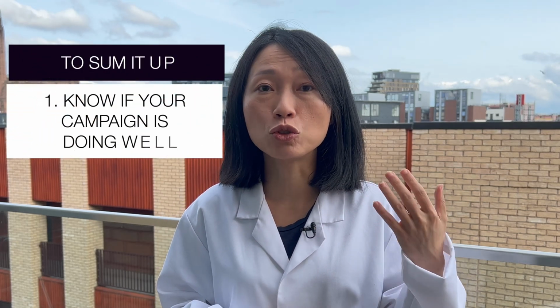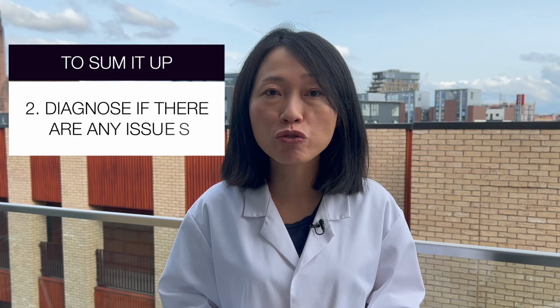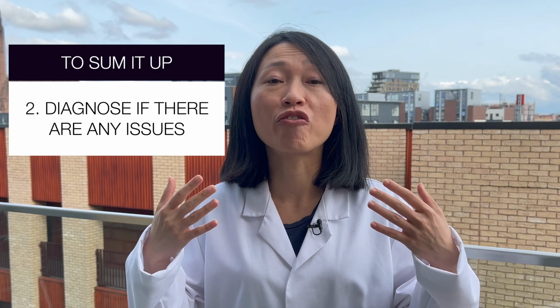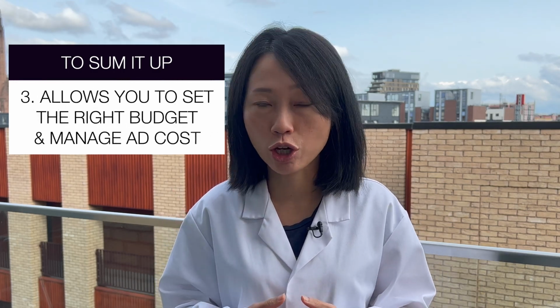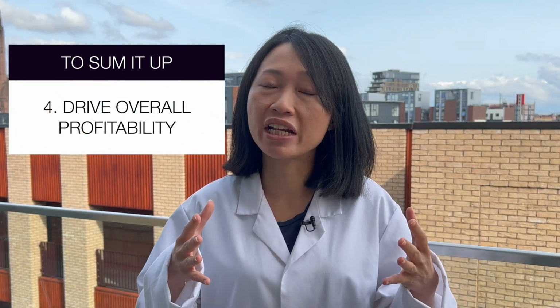Knowing your cost per click is critical for managing your Google Shopping campaign. It allows you to know if your campaign is doing really well, what the performance of your campaign is, and to diagnose if there are any issues with your shopping campaign. It allows you to set the right budget and manage the cost for your Google Shopping campaign, driving the overall profitability of your store just by running this campaign.